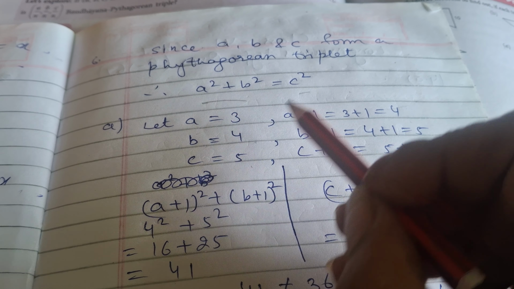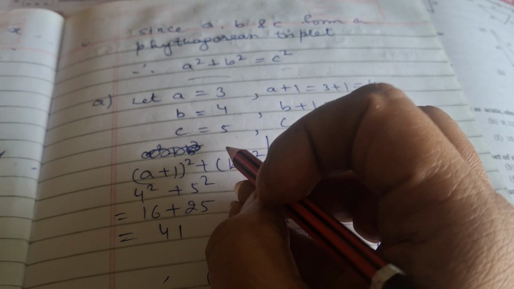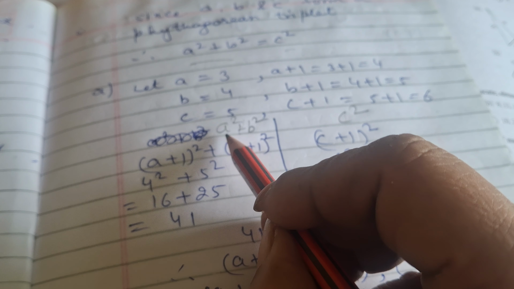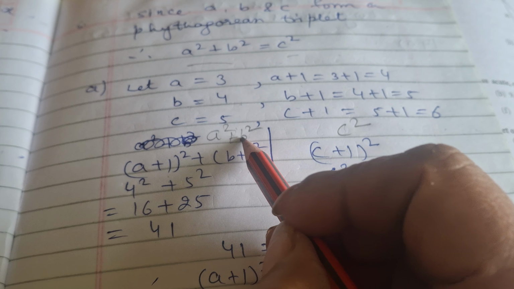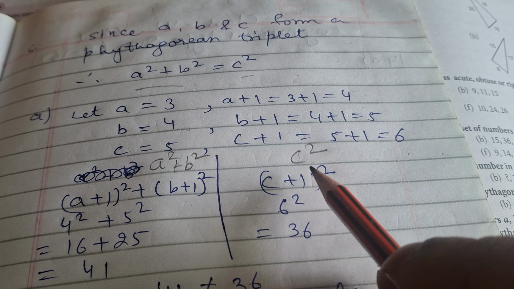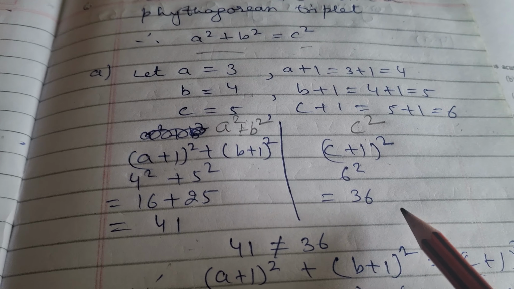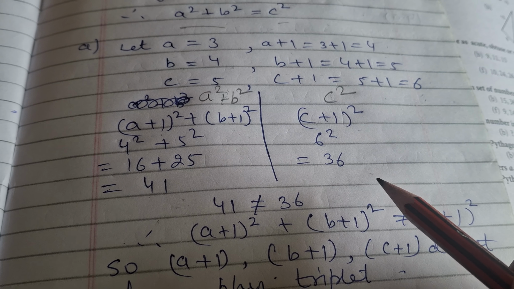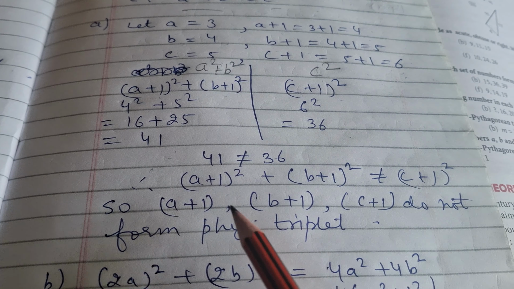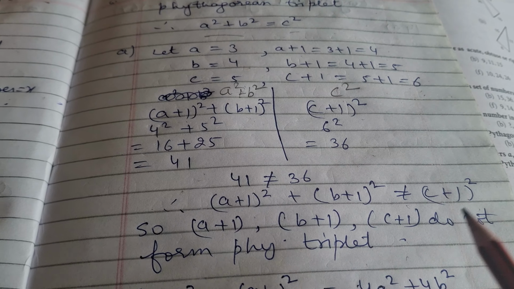Now calculate A square plus B square, and here we are solving C square. But here in place of A we are taking A plus 1 and B plus 1. A plus 1 means 4 and B plus 1 means 5. Add it, it is 41. In place of C, it is C plus 1, that is 6, so 36. Both are different. So if A, B, C form a Pythagorean triplet, it is not compulsory that adding 1 to all gives a Pythagorean triplet. So this is not equal to this. A plus 1, B plus 1, C plus 1 do not form a Pythagorean triplet.